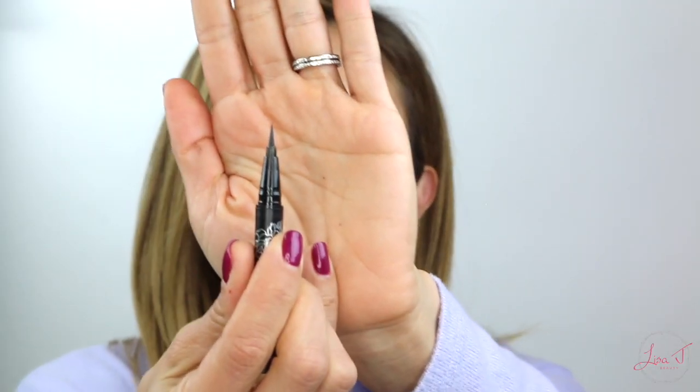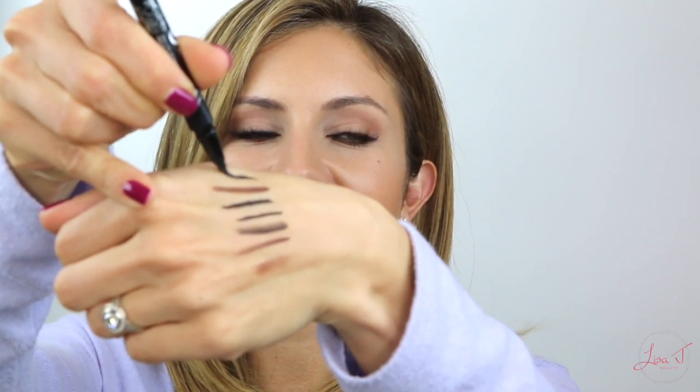Now, I typically use a liquid pen for this, like the Kat Von D or the DHC. I also loved the Physicians Formula for a long time. I think they discontinued it. But when I'm looking for a felt tip pen, what I'm looking for is something that has a nice fine tip like so, and something that's flexible enough that when I lay it on its side, it's just easy, nice, and flexible.